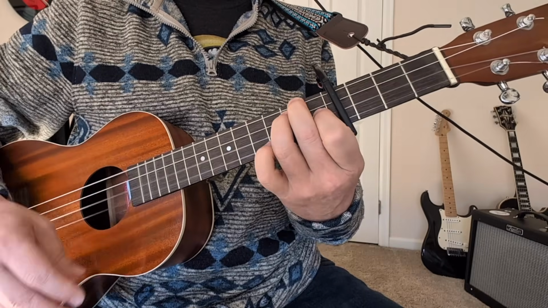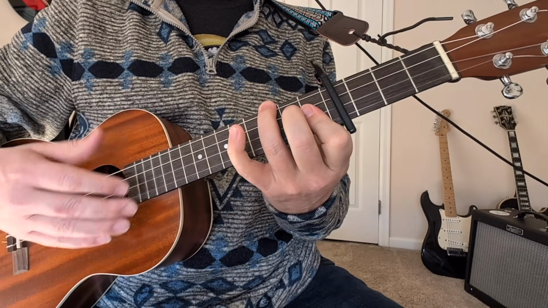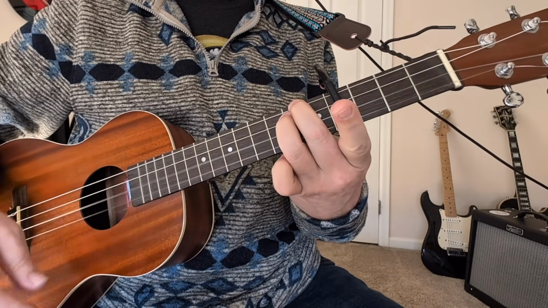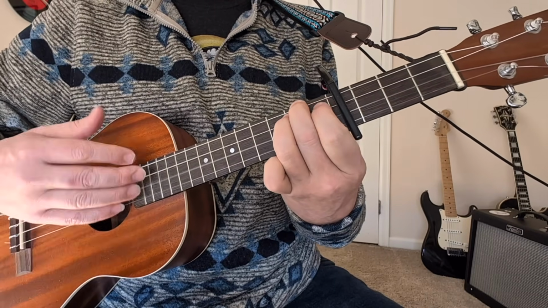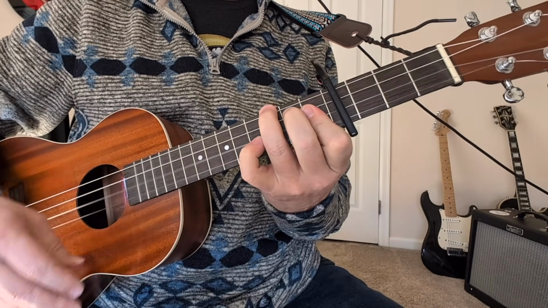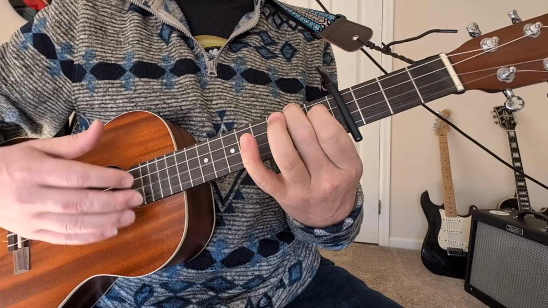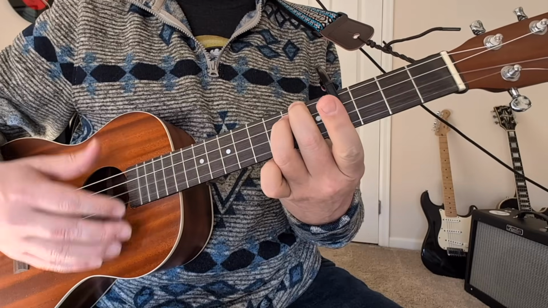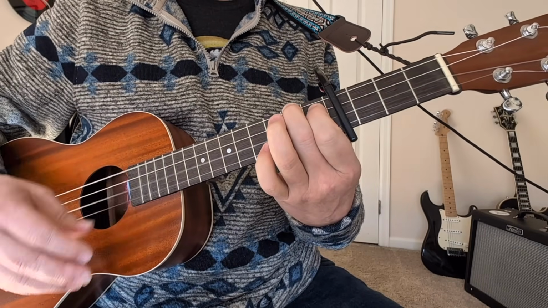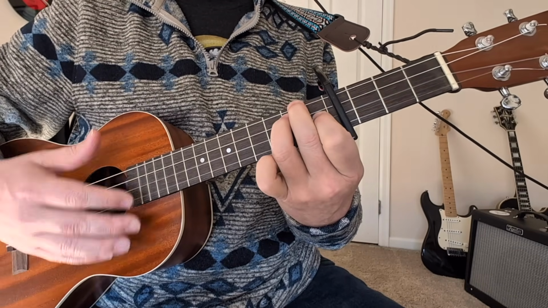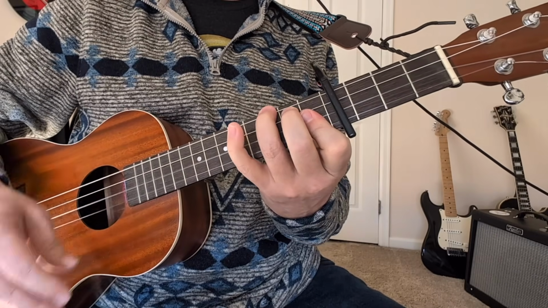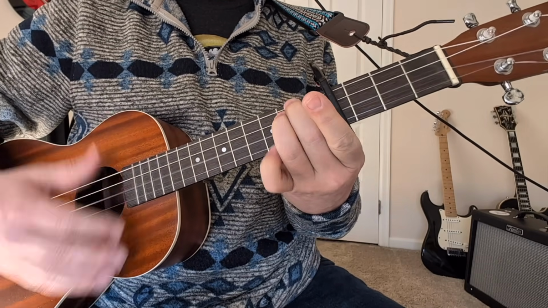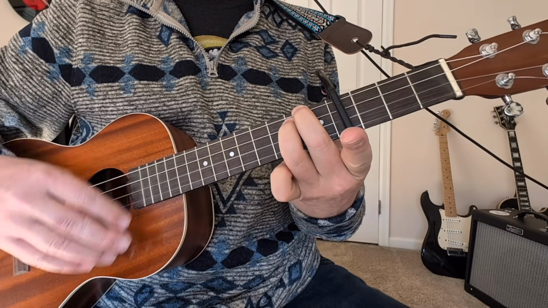minor G, F G, E sus, and then E to F, C to E, A minor F, E sus, E, A minor G, F G, E sus, actually twice on this one.